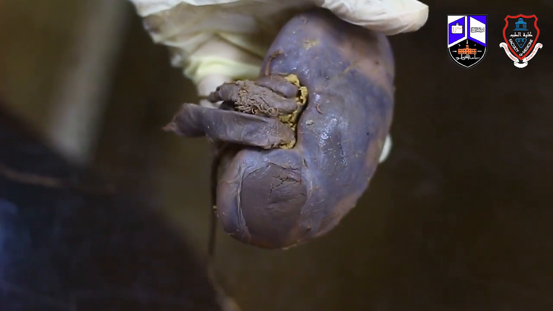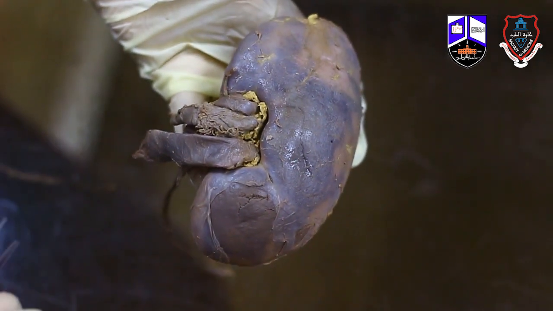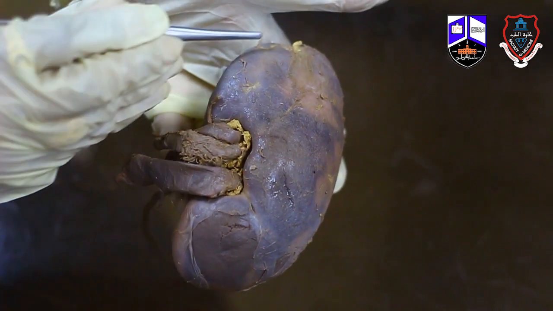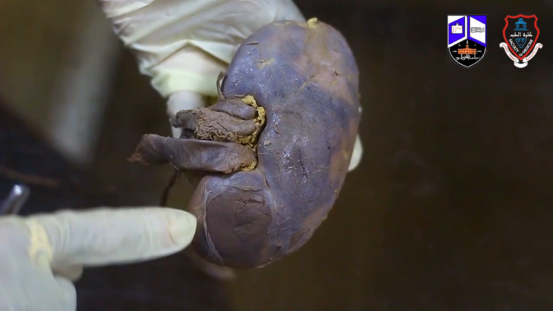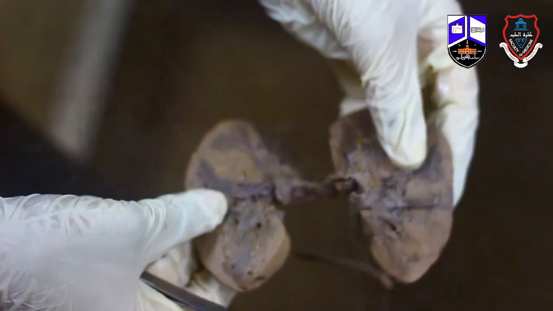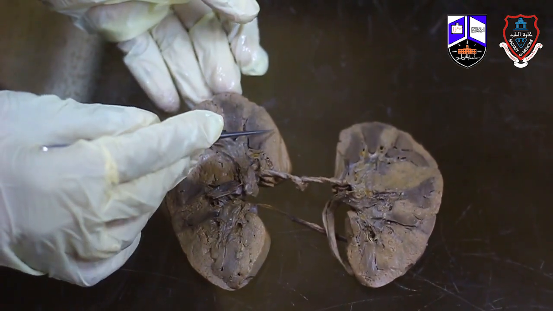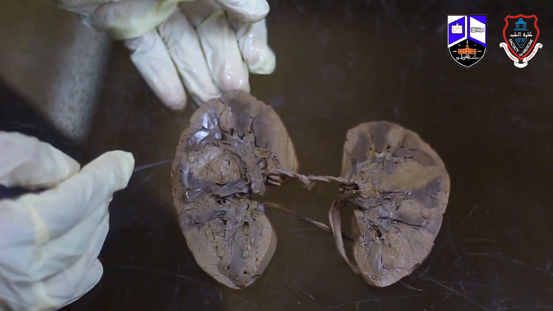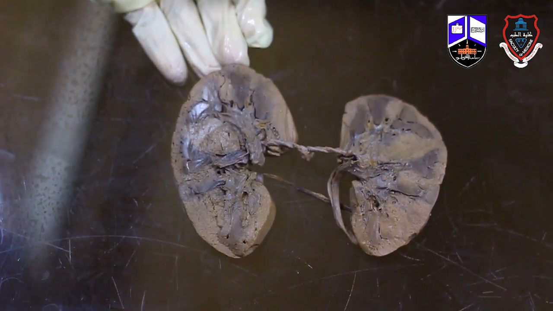Okay, so in order to study the internal structure of the kidney, we have to make an exact longitudinal slit passing through the hilum of the kidney. This is the split specimen. On the inner surface, we can see an outer, brighter color, which is known as the renal cortex.